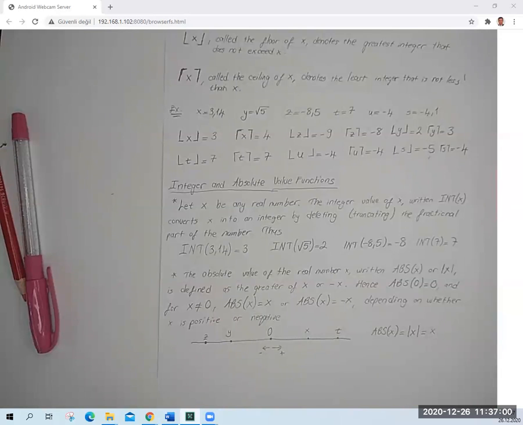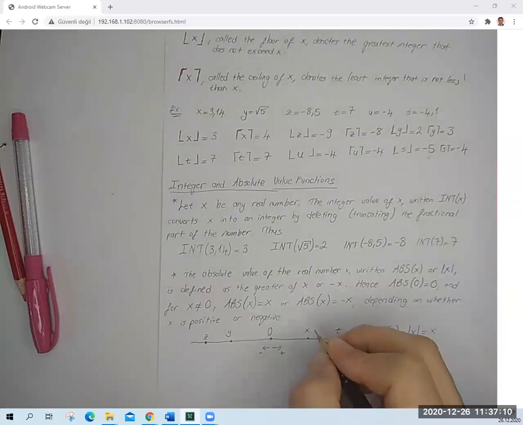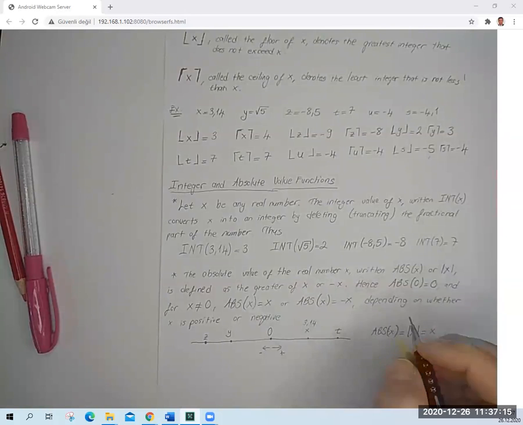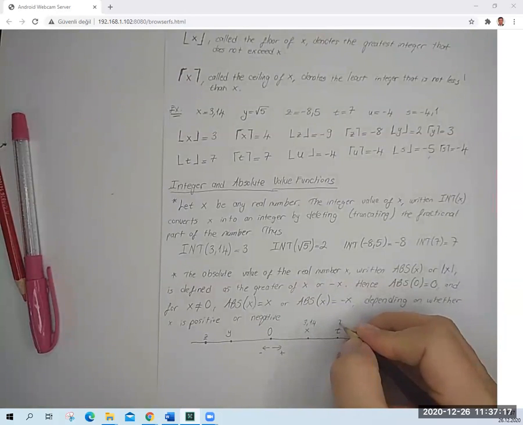And for example, x is equal to what? Okay, x is equal to 3.14, and t is equal to 7.